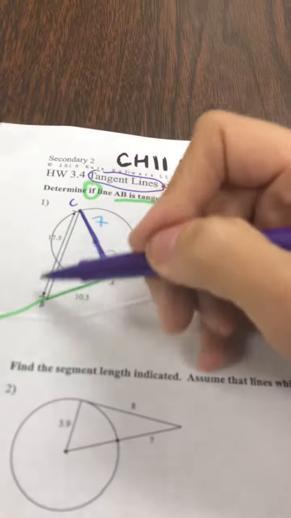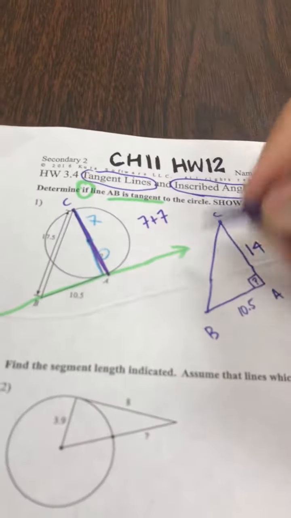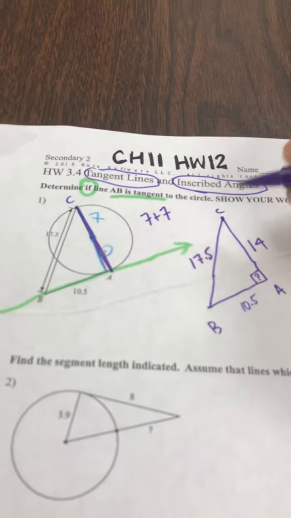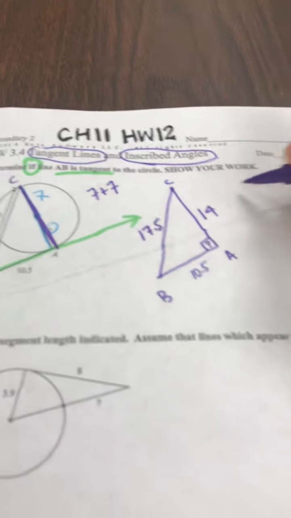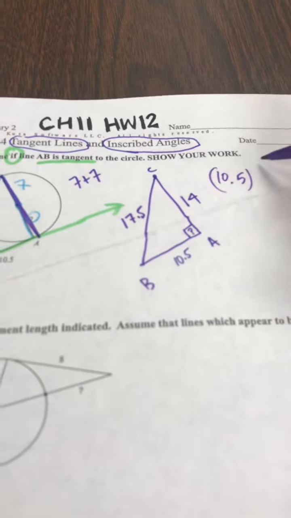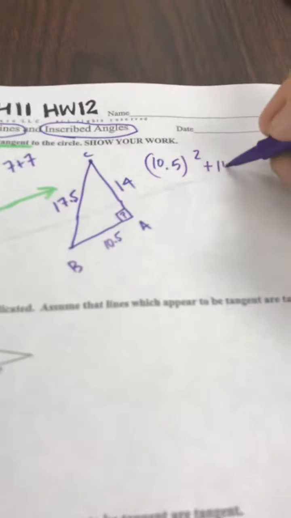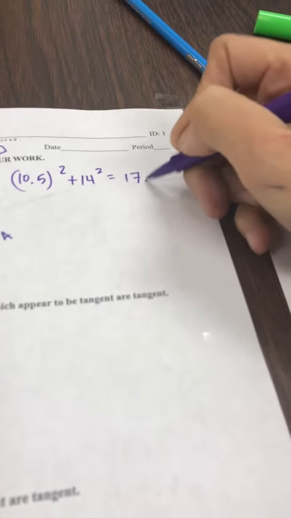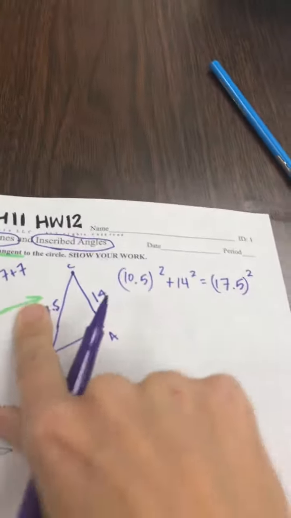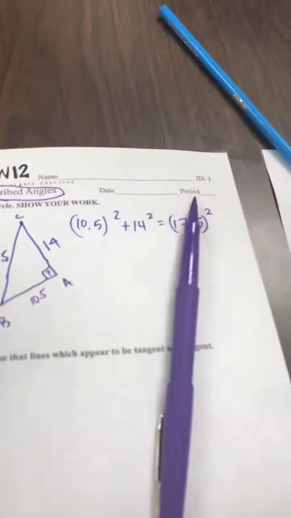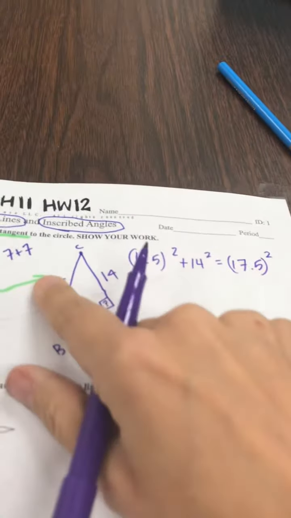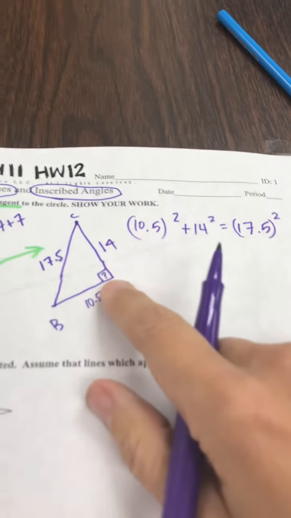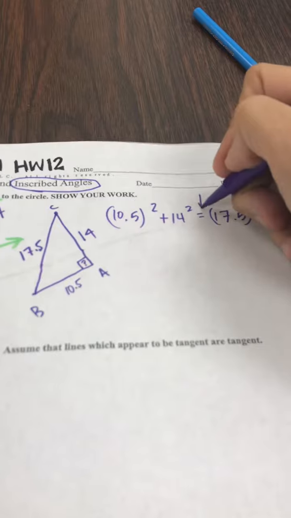The diameter here is 14. Now they said this length is 17 and a half. So now I can do a calculation. I don't know if it is, but if it was 90, then 10.5 squared plus 14 squared would have to equal 17.5 squared. Just make sure you set it up right: the biggest number should be over here, that's our hypotenuse. But I don't even know if this side squared plus this side squared equals this side squared, because I don't know if it's a right angle.